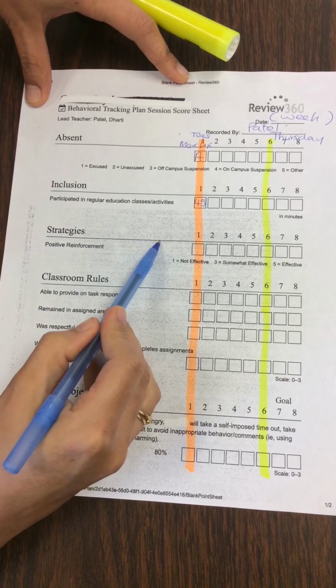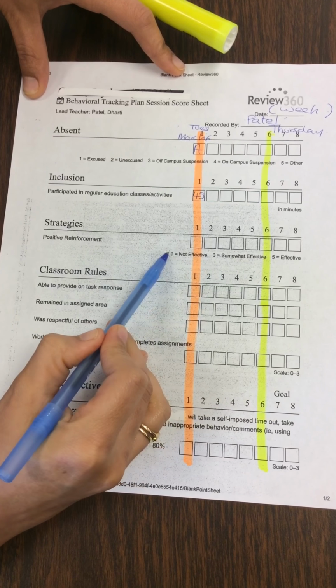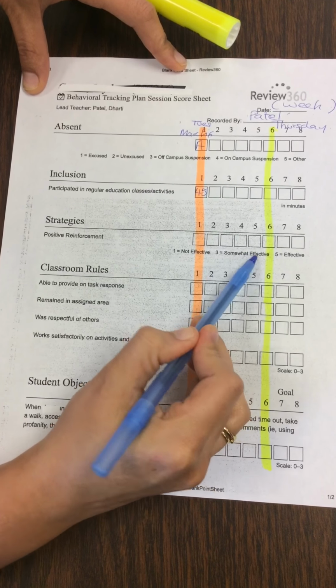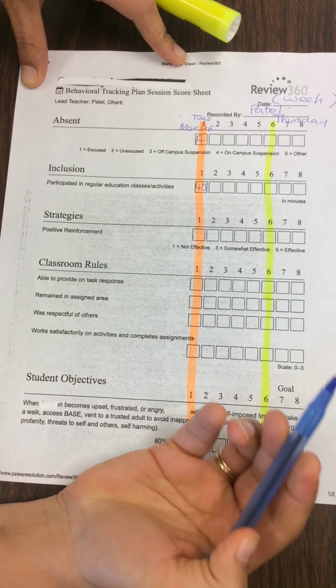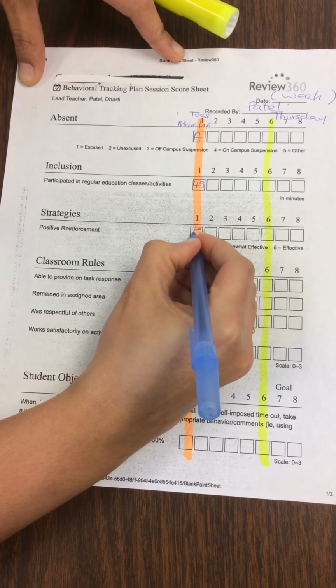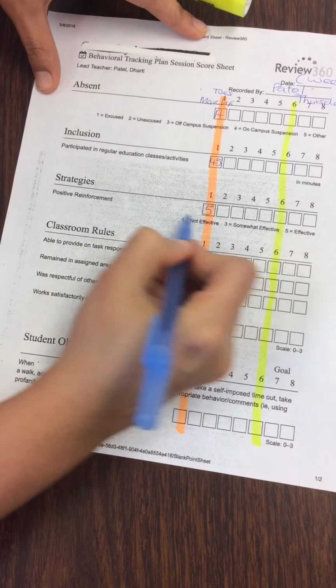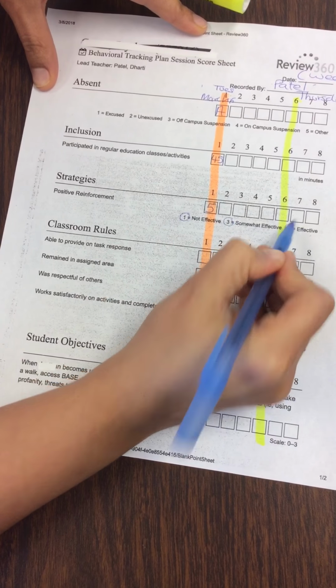The next one says strategies. Did you use positive reinforcement? And if you did, was it effective, not effective, somewhat effective, or 5 effective? So let's say you used positive reinforcement and it was effective. The child listened to you. So that's a 5 because it gives you the scale right here if you look at it.